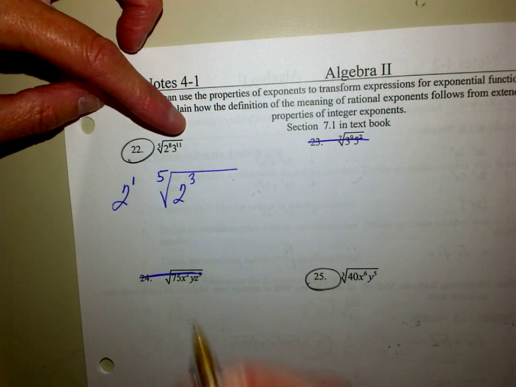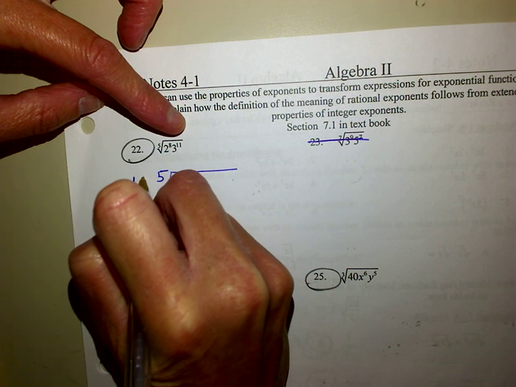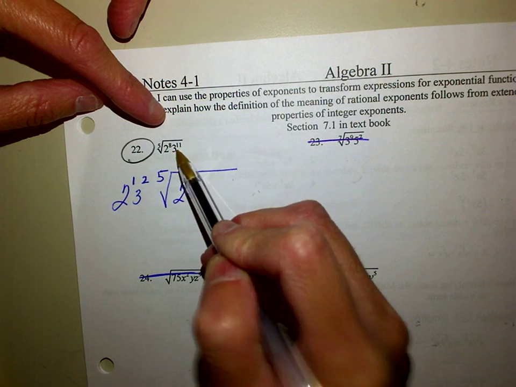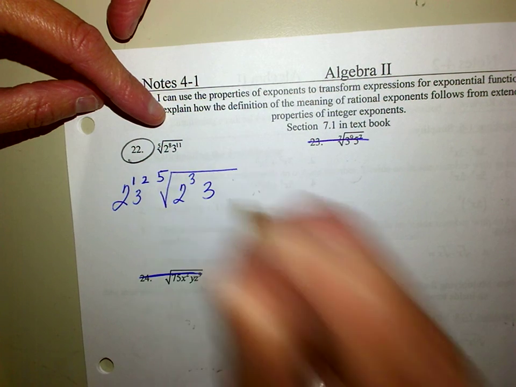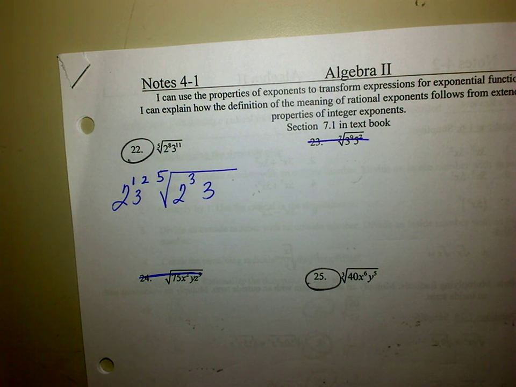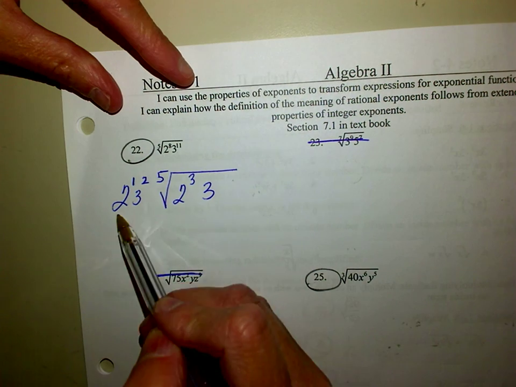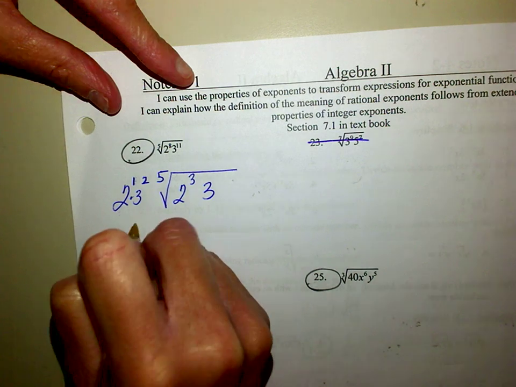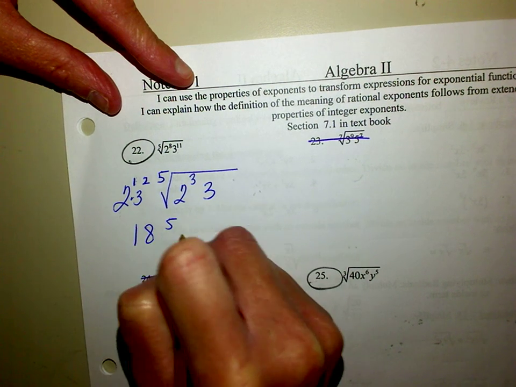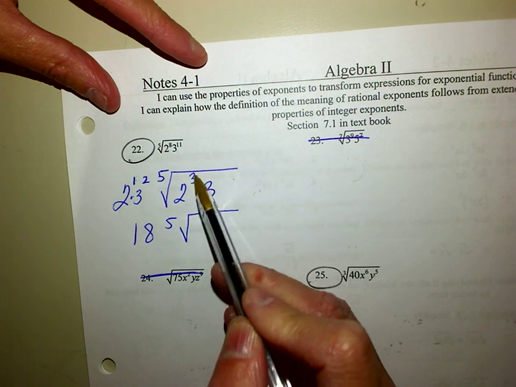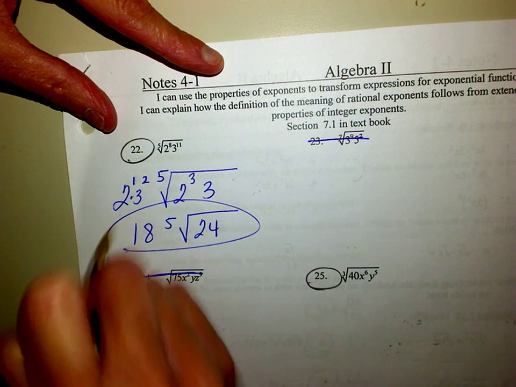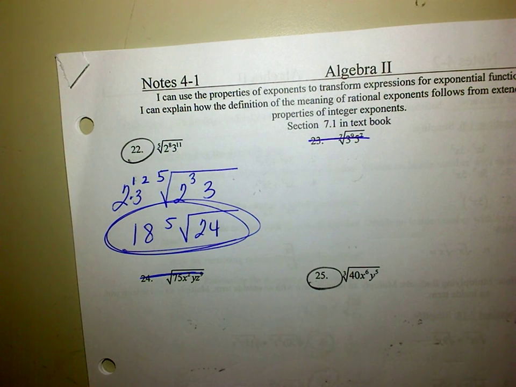5 goes into 11 2 times. Well, 2 times 5 is 10. There's 11, so there's 1 more underneath. Now I need to clean this up a little bit. So I'm going to take 2 to the first, which is 2, times 3 squared, which is 9, which is 18. And then this is going to be 8 times 3, which is 24. So this is my final answer.